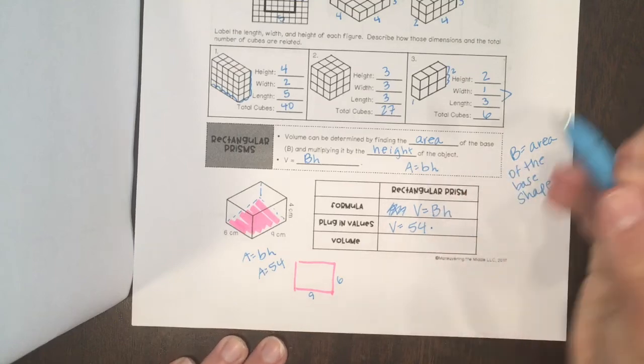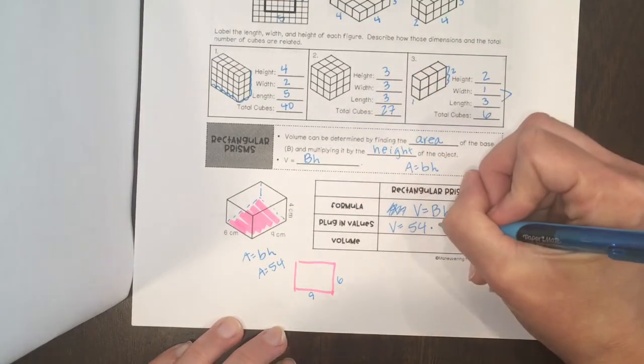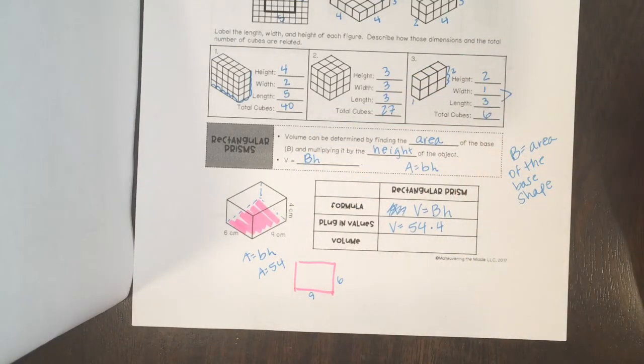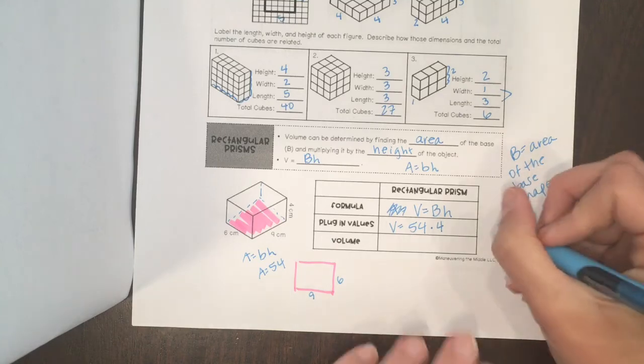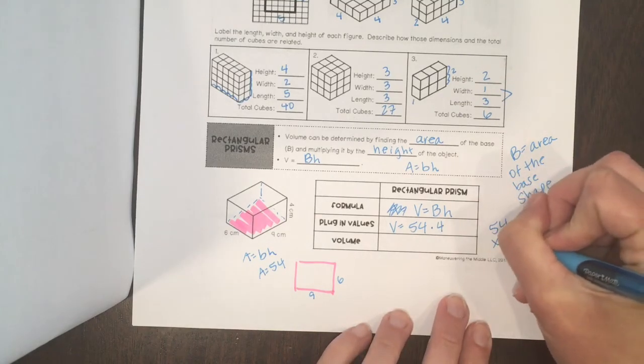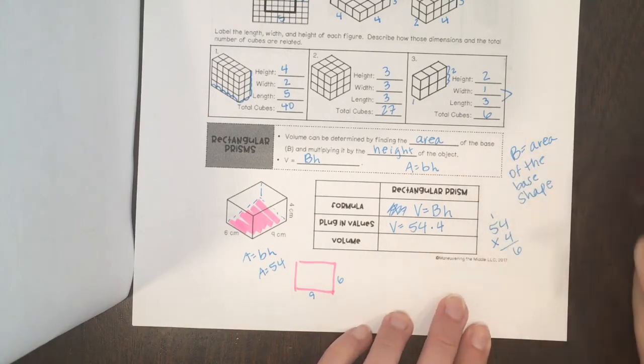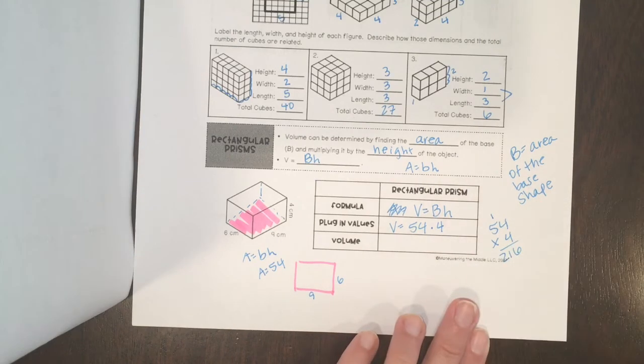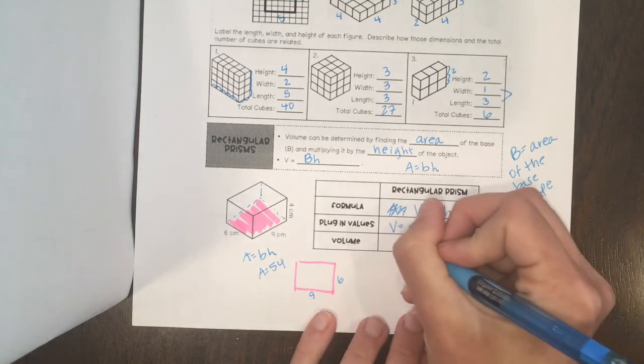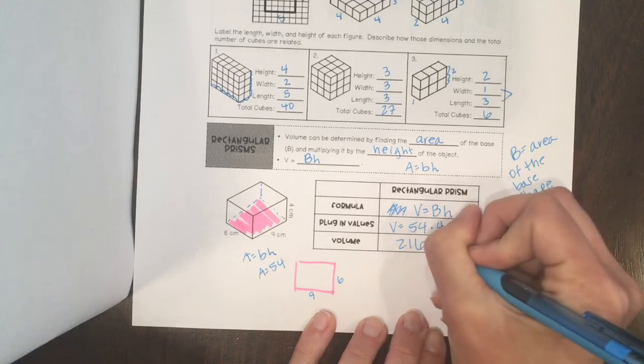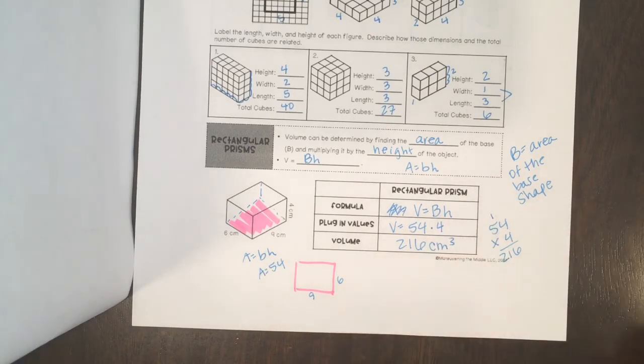And then we're going to multiply that with the height of the prism, which is 4 centimeters. So our volume is going to be 54 times 4, which is 216 cubic centimeters, or 216 centimeters cubed.